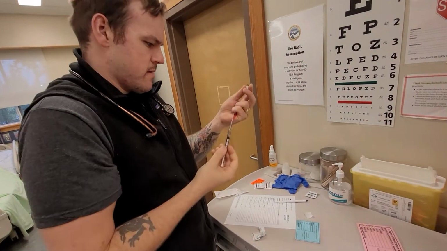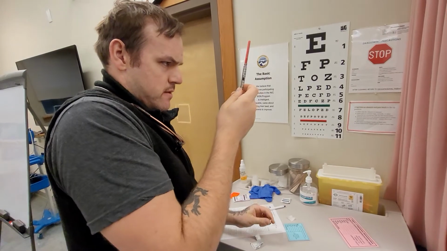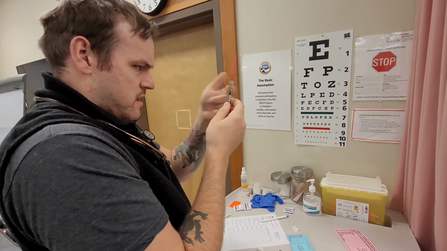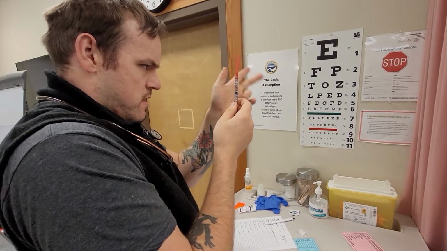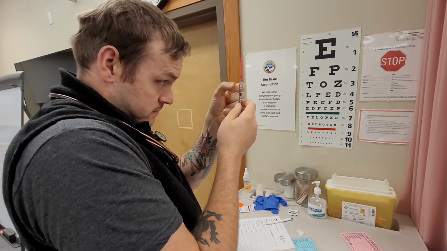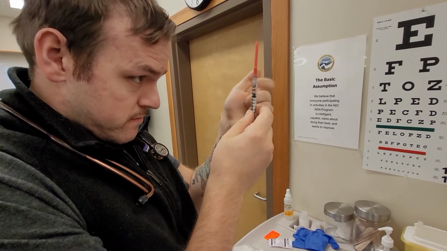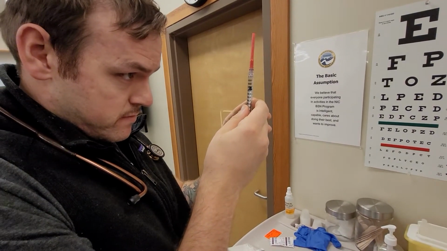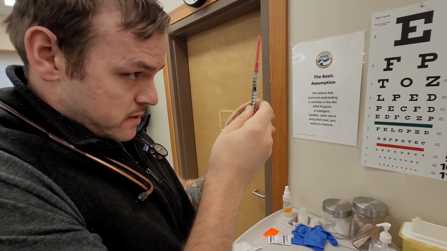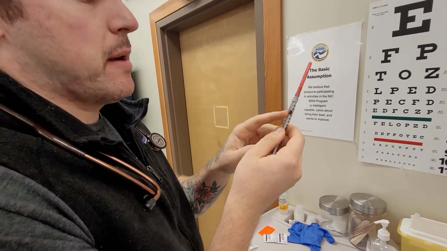0.25. So we get rid of these air bubbles. Perfect, and we've got 0.25 of the medication.